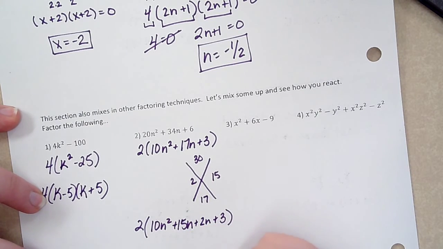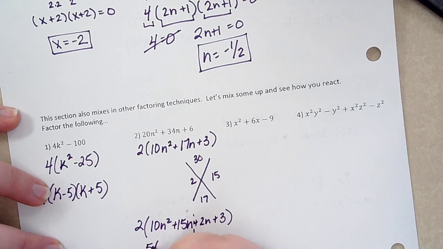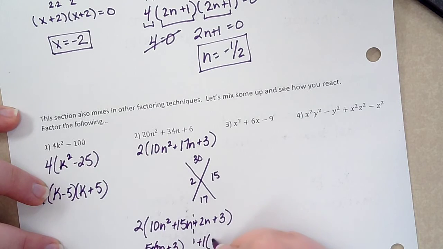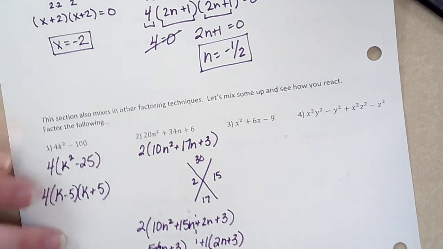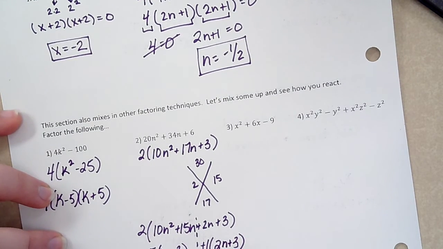I notice I have to use a factoring by grouping technique, so I'm going to split these down the middle and say that these two have a 5 in common. So when I pull that out, a 5 and an n actually, I'm going to be left with 2n plus 3. These don't have anything other than a 1 in common, so I factor out that 1 and also get a 2n plus 3. When I put all of this back together, I get 2 outside of 2n plus 3 times 5n plus 1.